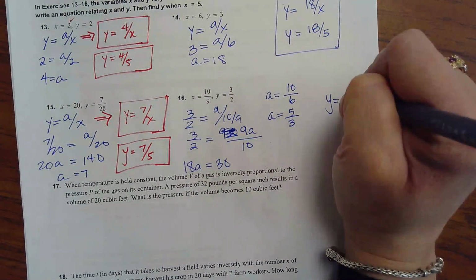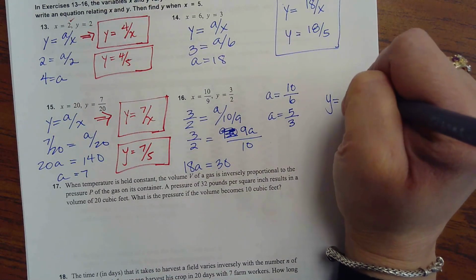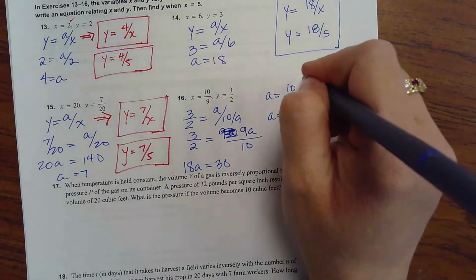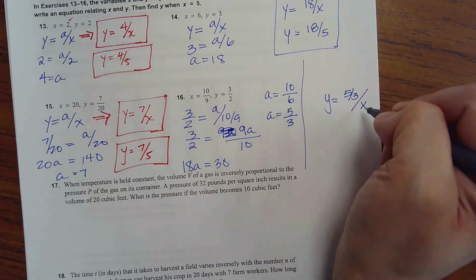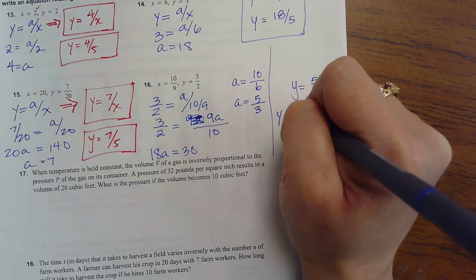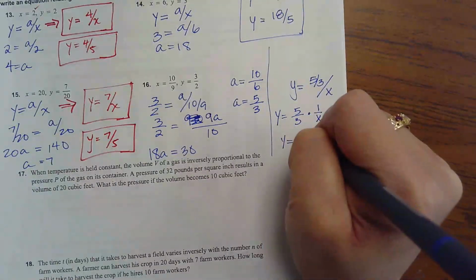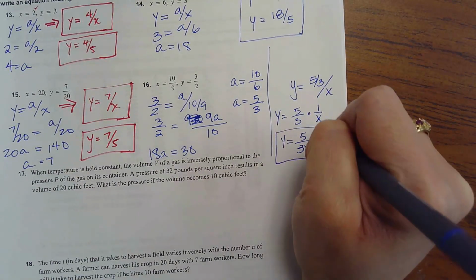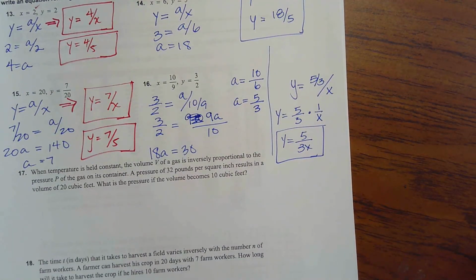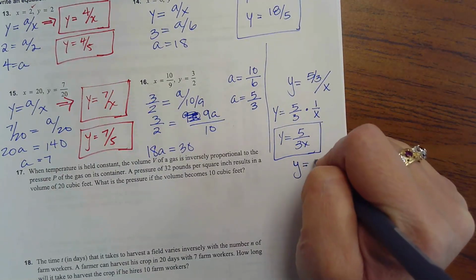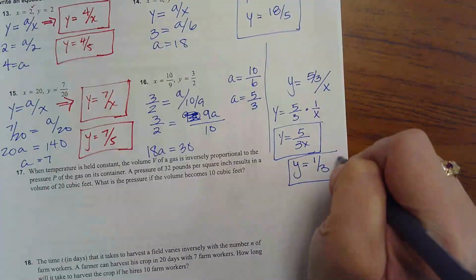So my equation would be y equals 5/3 over x. So be careful here, this one's a little tricky. I don't want you to leave it like this because that looks weird. Dividing 5/3 by x is the same thing as multiplying by 1 over x. So you need to write your equation as y equals 5 divided by 3x. And then to plug 5 in for x, I would get y equals 5 over 15, which is 1/3.